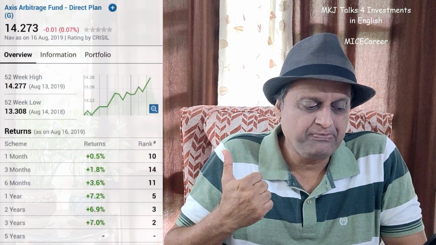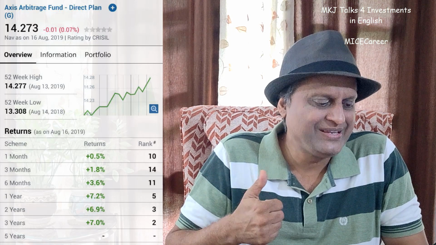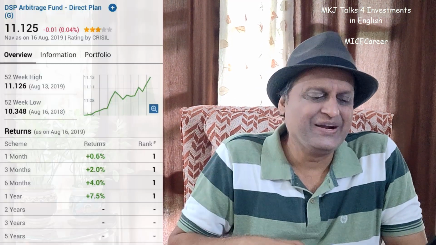Very rare. Now look at Axis Advantage Fund. It's not a very old fund, so we don't have 5 years details. But if you look at 1, 2 and 3 years detail, you will find on the lower side it has earned 6.9 and on the higher side 7.2%. Similarly, look at DSP Advantage Fund.